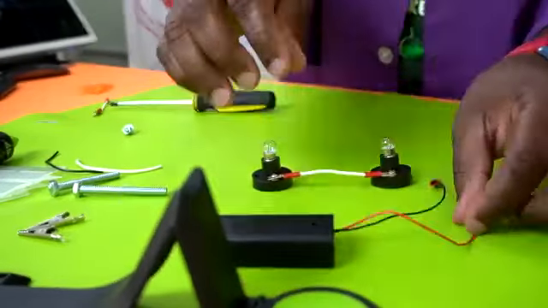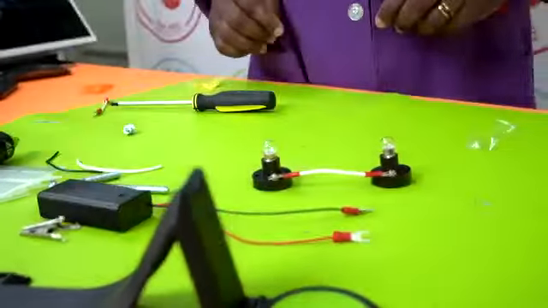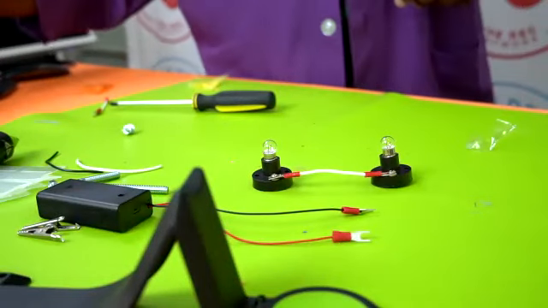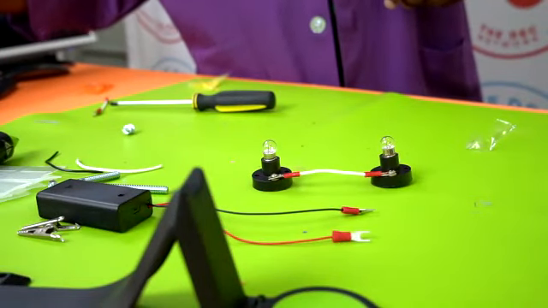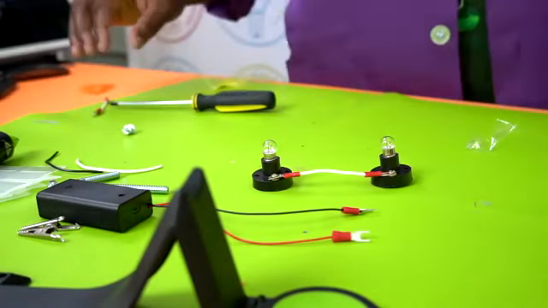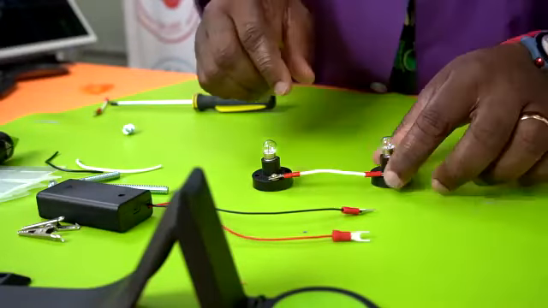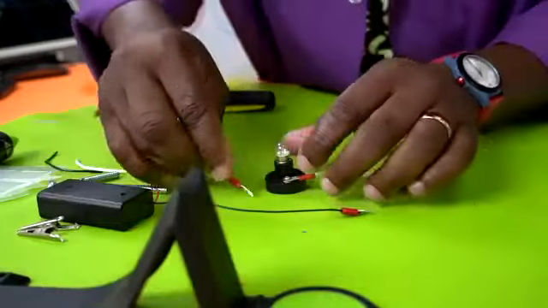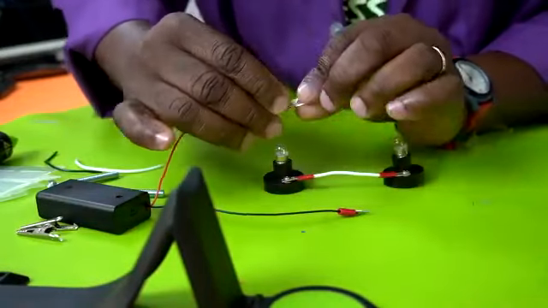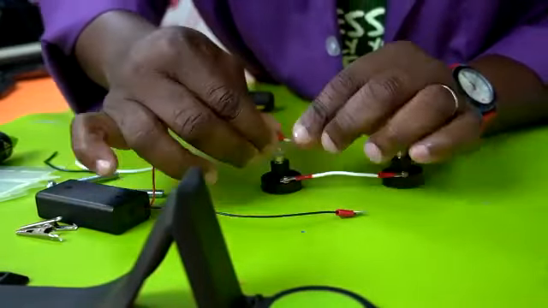But remember, we have to place the battery terminals as well. So how do we do that? Red positive, black negative. Remember, red positive, black negative. So we're going to take this and connect it.